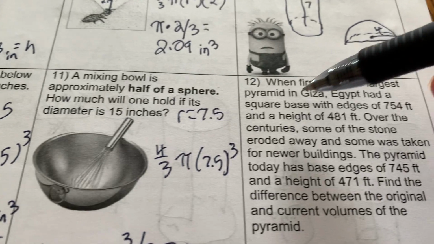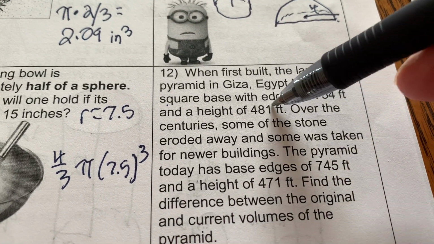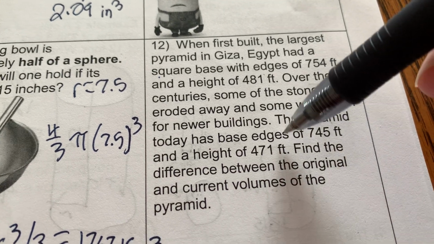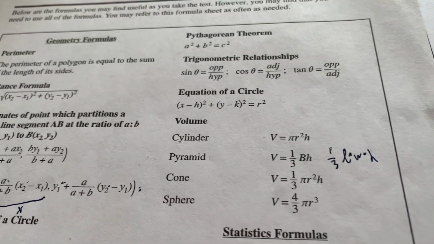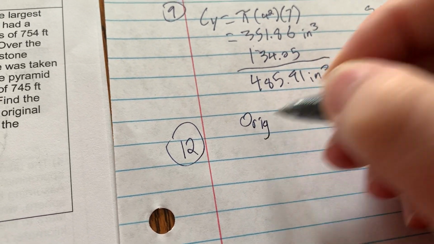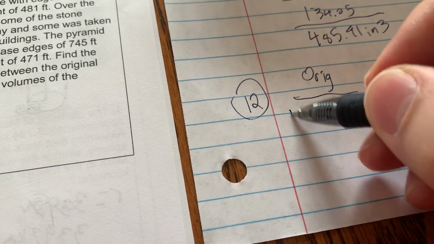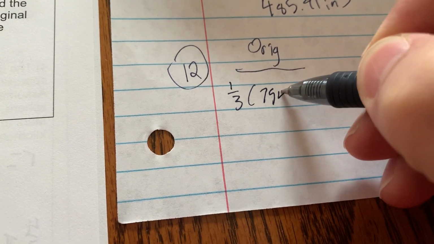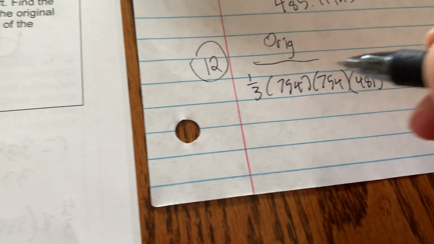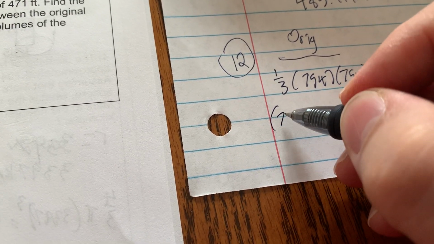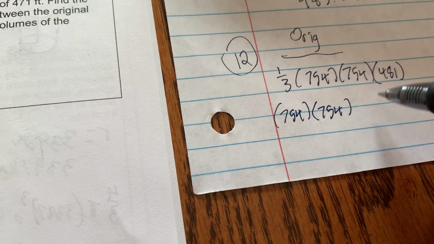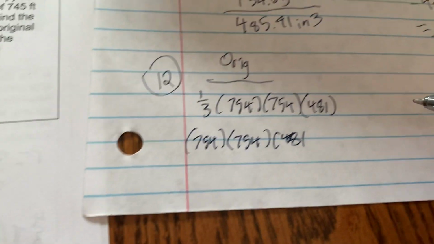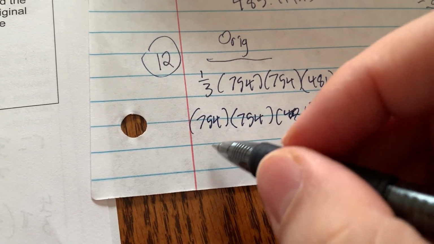Again, square base, so length and width are both 754, height is 481. Now here, length and width are both 745, height is 471. Formula for a pyramid, 1/3. This one I'm going to use 1/3 length times width times height. So the original pyramid when it was built: 1/3 times 754 length, 754 width, 481 height. You can really just multiply those. You can even do 754 squared times 481, and then divide the whole thing by 3.